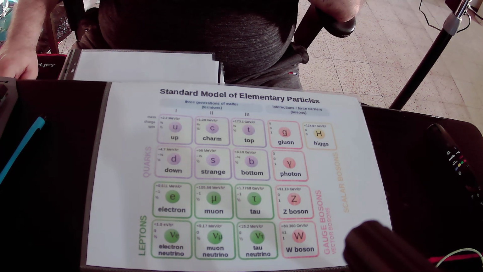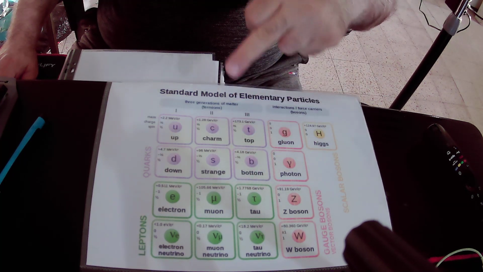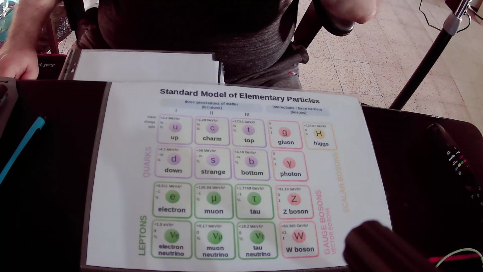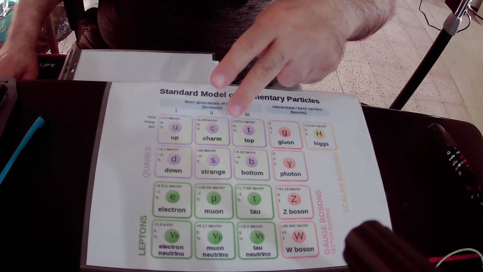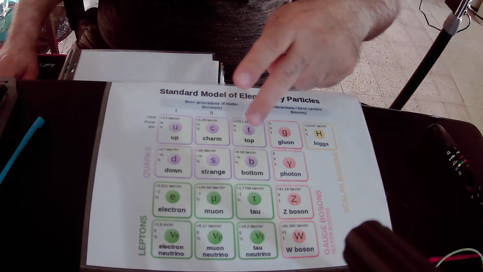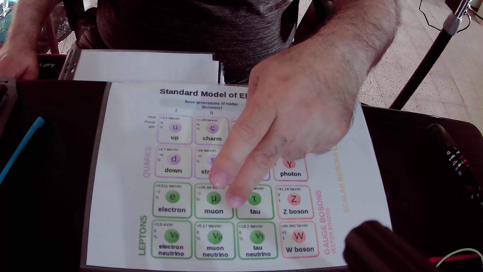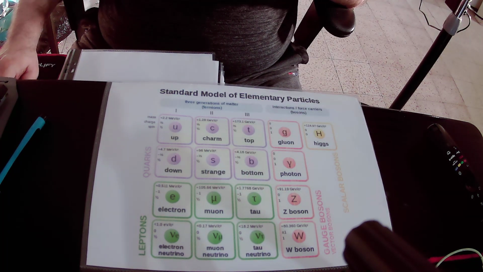And the 17 elementary particles consist of 12 elementary matter particles. We have 6 types of quarks in the purple color and 6 types of leptons in the green color. In total we have 12 types of elementary matter particles that are also called fermions.